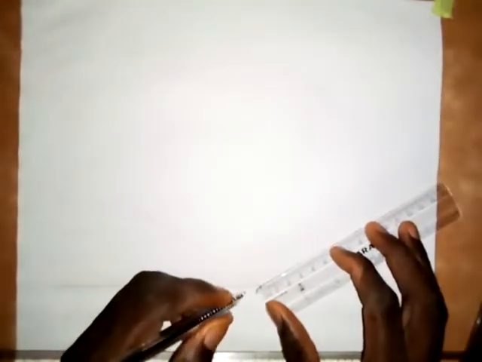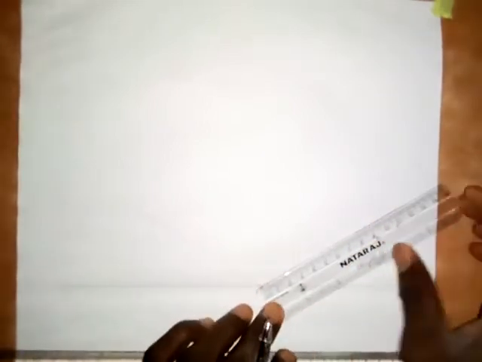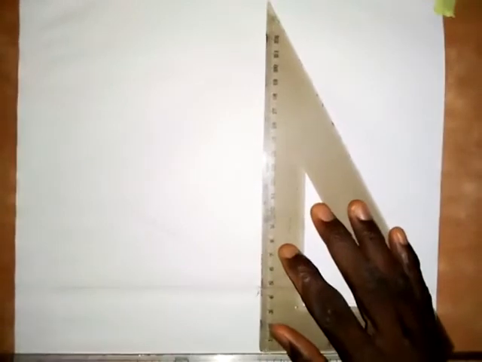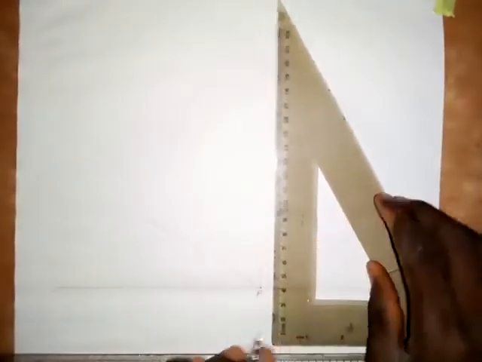From this point, take a measurement of 15 millimeters to this point and make a short vertical line here. Then from this point, draw a long vertical line like this.